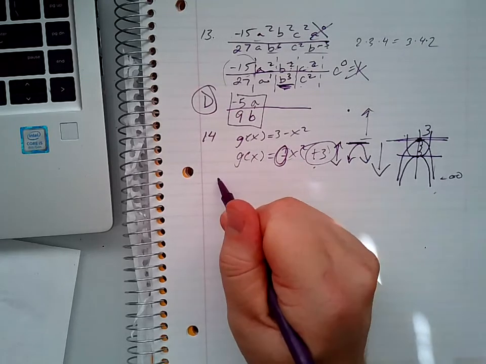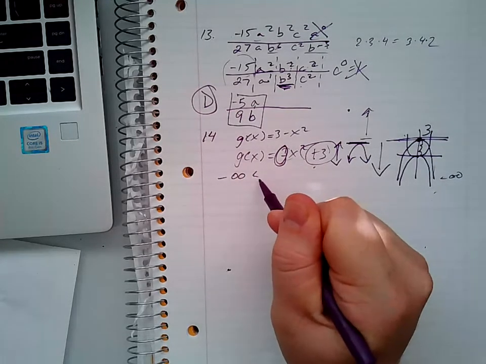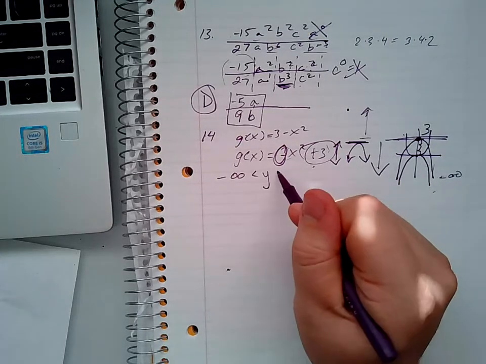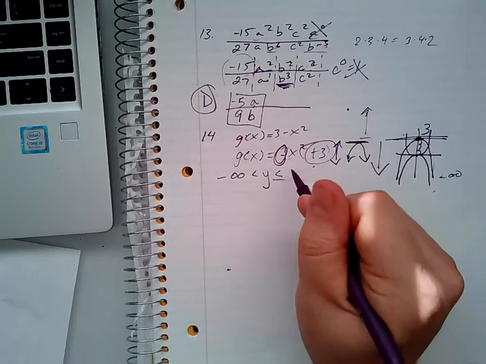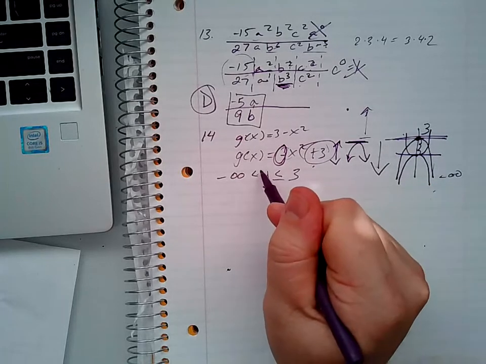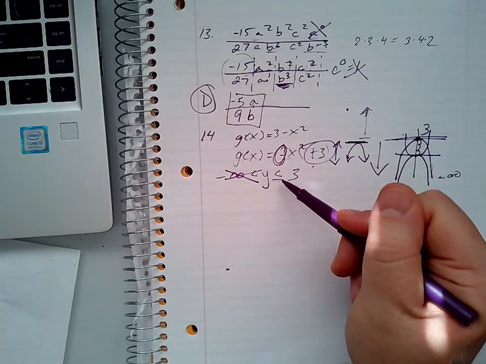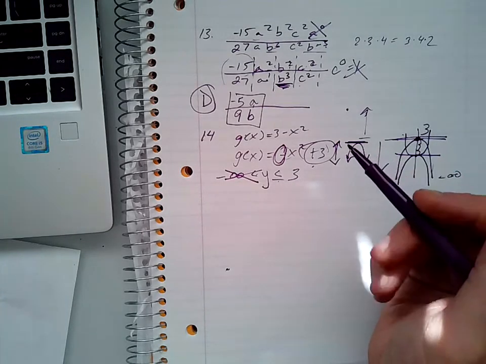So if I want to write that, I would say negative infinity is less than y, because I'm talking about my range, which is less than or equal to 3. But I don't need this information. It's implied. So I can say y is less than or equal to 3, which is B.